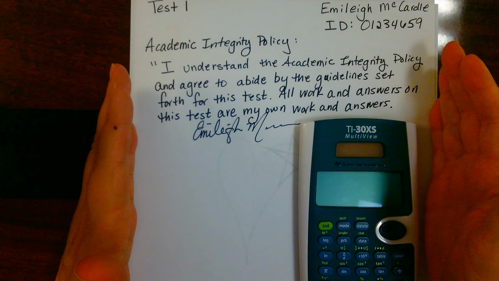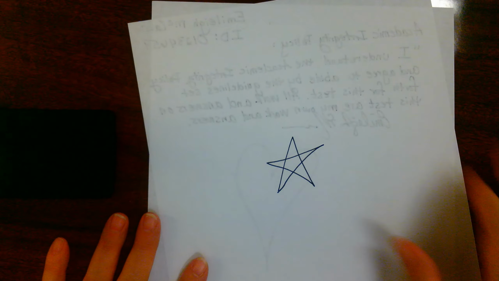And then on the back side of that page or on another page, you would continue writing your work and show all your work for all those problems. And you don't have to just use one page, you can use multiple. Okay, so this is the practice for it.